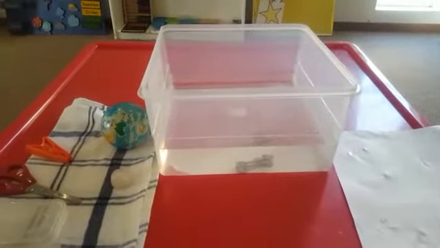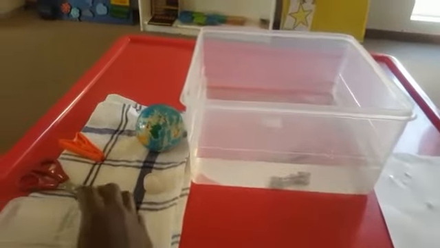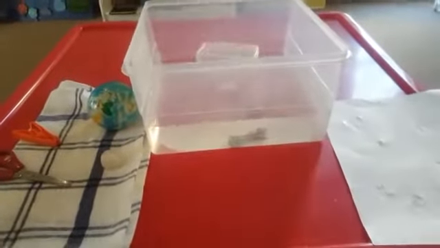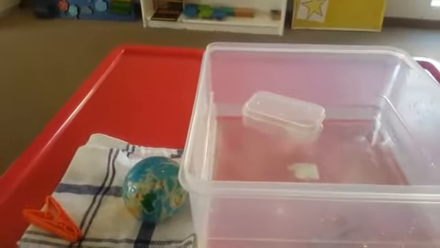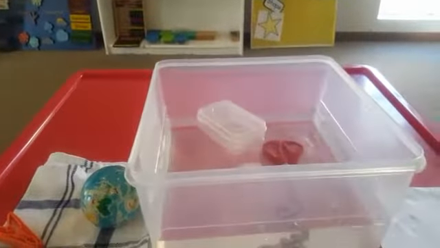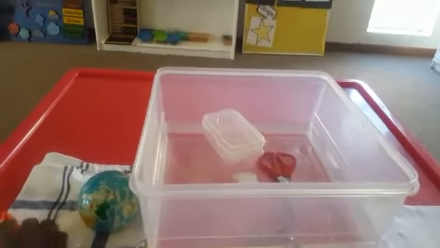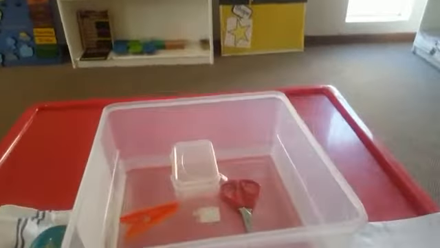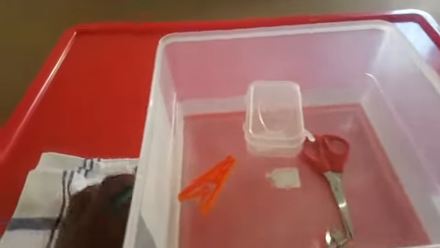The keys are sinking. You see the lunchbox floating or sinking? The lunchbox is floating. It is floating. And we've got the scissors over here. Are the scissors going to float or sink? That's the child saying it's sinking. And we've got the peg. Is the peg going to float or sink? It is floating.